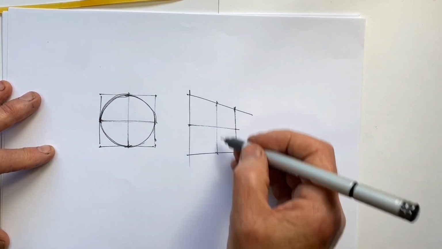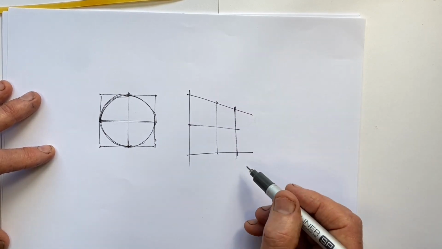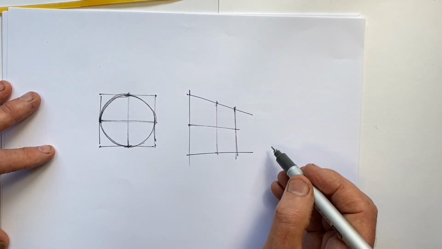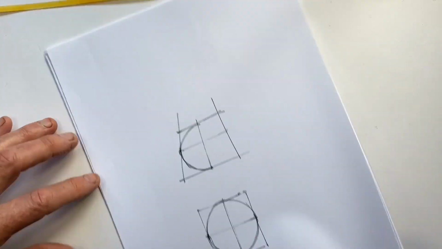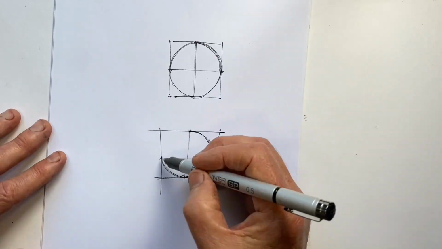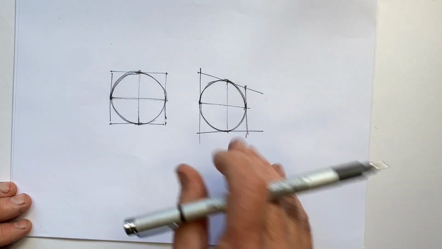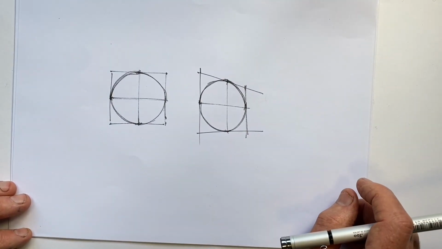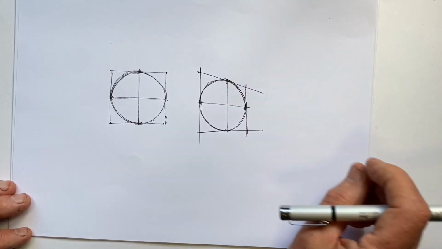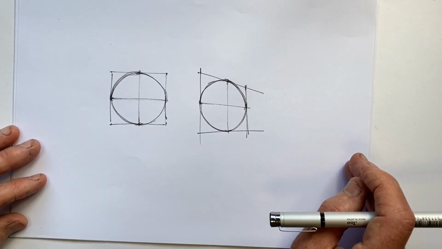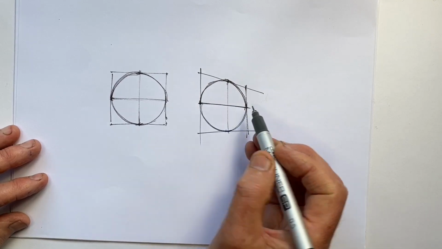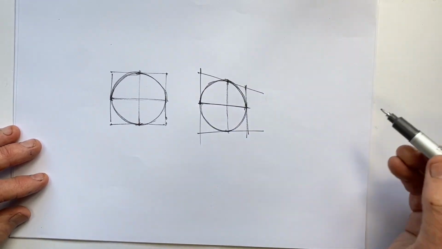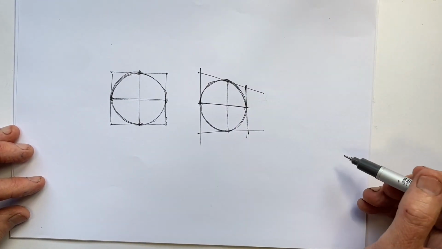It's easy enough to get our 4 quarters, and we know that a quarter of the circle fits in each of those. And here we have our circle affected by the perspective on this particular wall. Now for an arch, of course, we only need the top half of the circle. So we only have to worry about the top 2 quarters of our square.